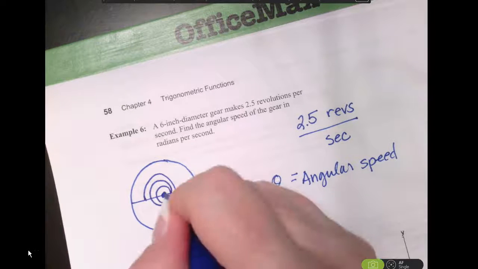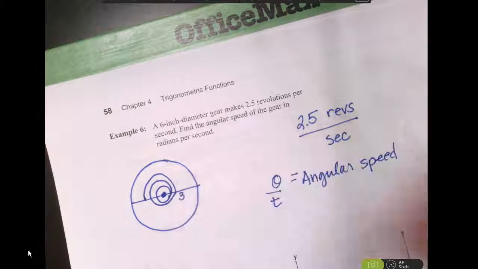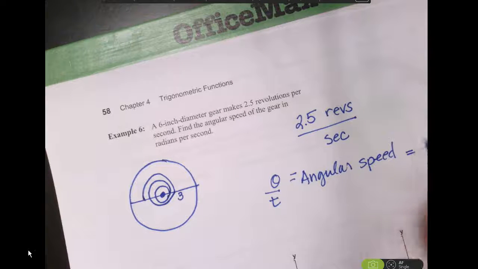So that's 2 pi, 2 pi, and 1 more pi. So it's going to go 5 pi's per second, and our units for angular speed is radians per second.